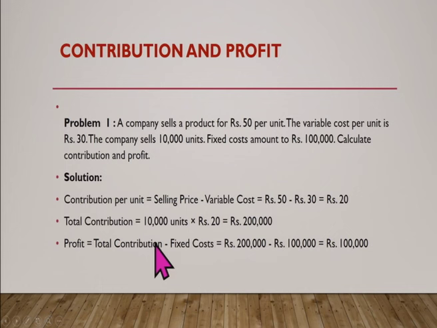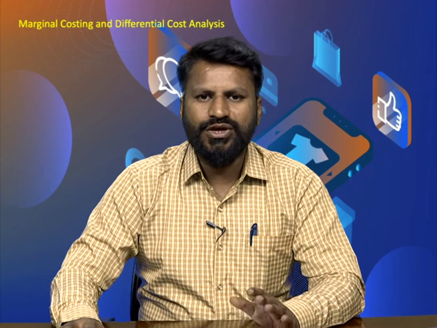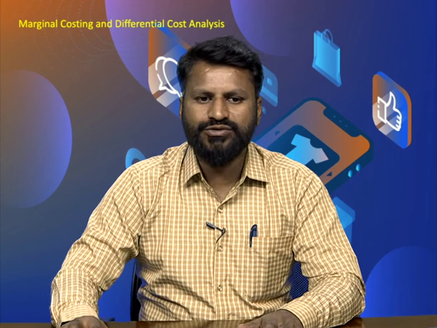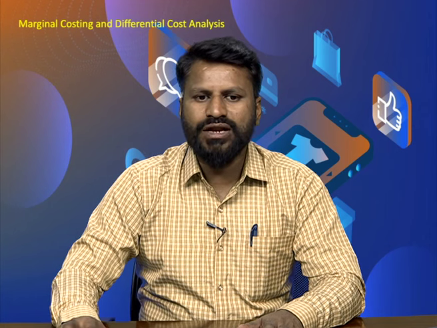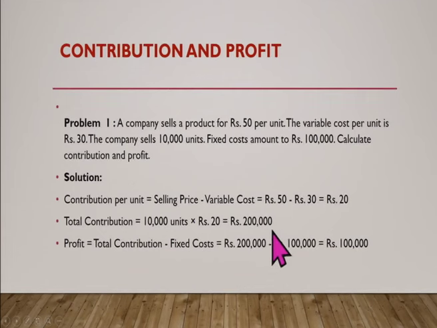To calculate profit, we already know contribution is equal to fixed cost plus profit. When you know the fixed cost, you can deduct it from the contribution and you get the profit. Profit is equal to total contribution minus fixed cost. Here total contribution is 2 lakhs, minus 1 lakh fixed cost, leaving 1 lakh as profit.